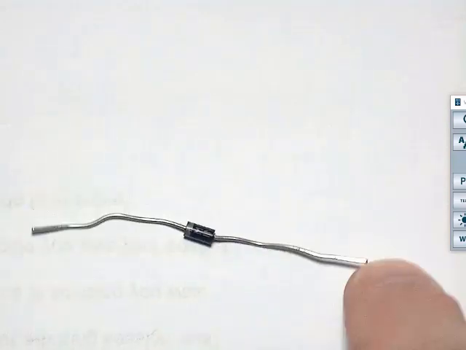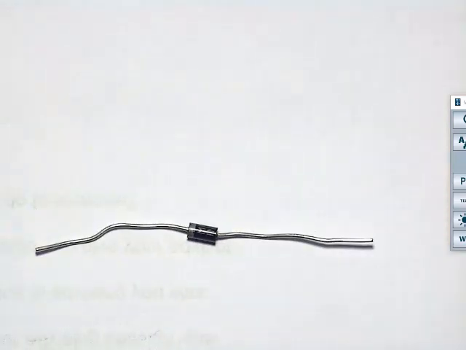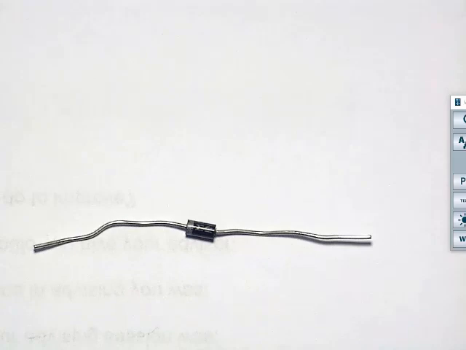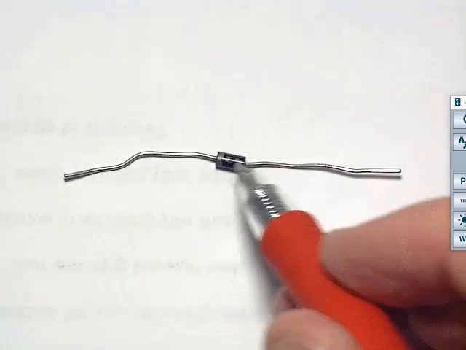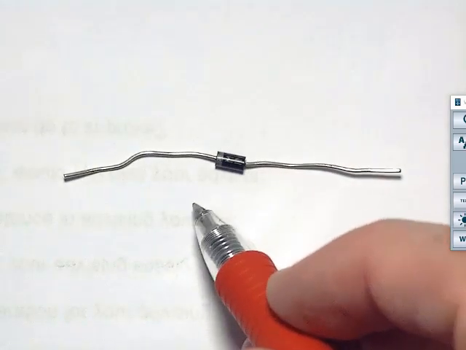Does everybody see that mark? You've got to know which one is the anode and the cathode. A diode has to have an A and B terminal, an A and C terminal. You have to have it. Okay? You know what a diode is called if it gives off light?